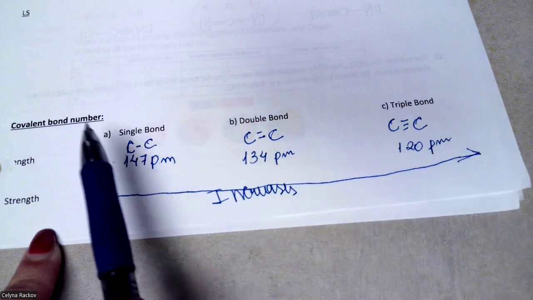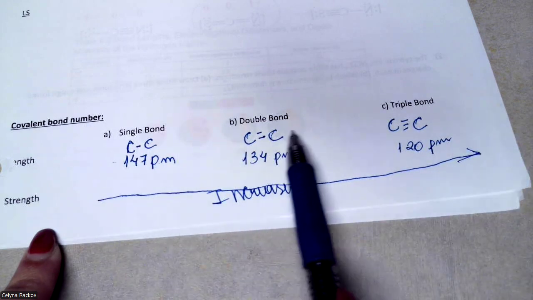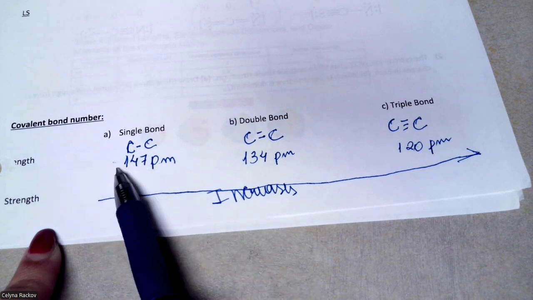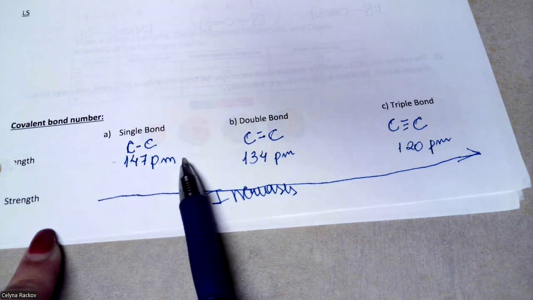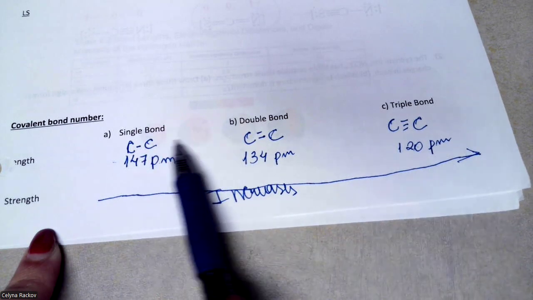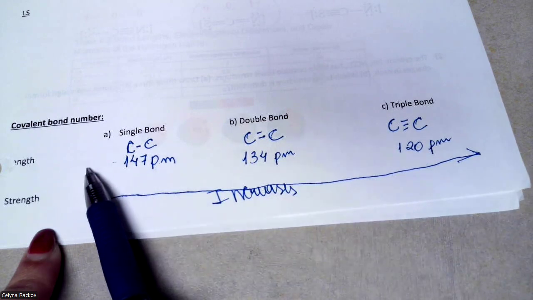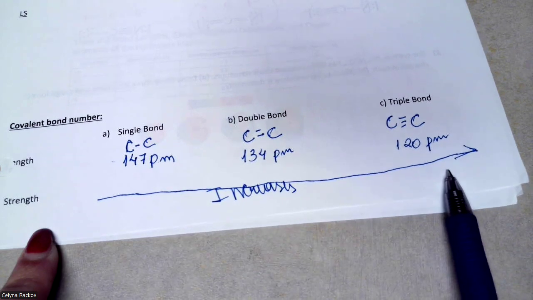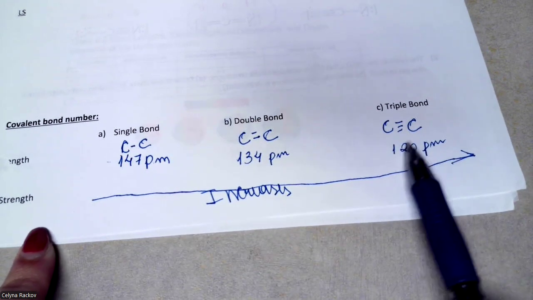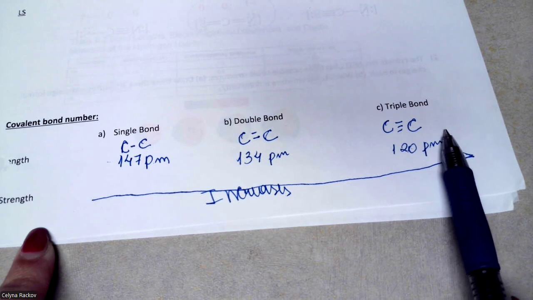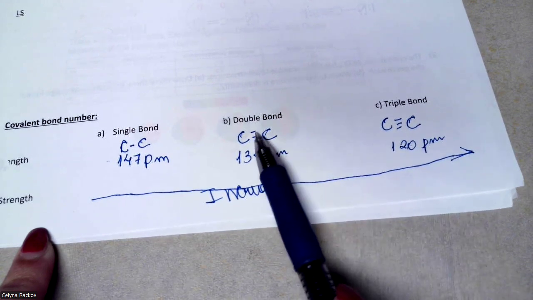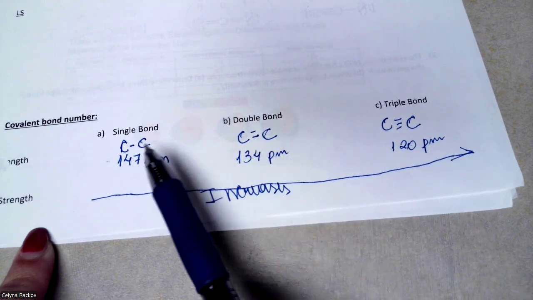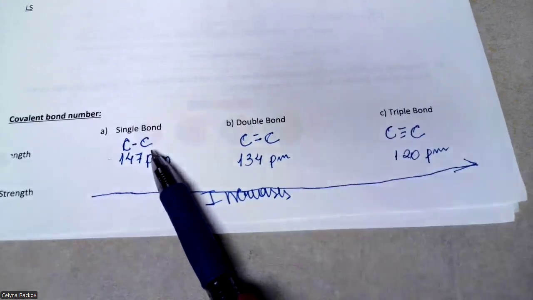What's happening here? When the number of bonds increases, the length gets shorter, right? And when the length is decreasing, the strength increases. That means a triple bond is stronger than a double bond, and a double bond is stronger than a single bond, okay?